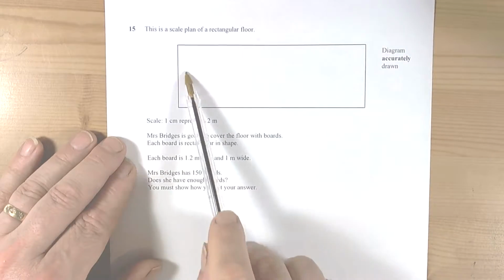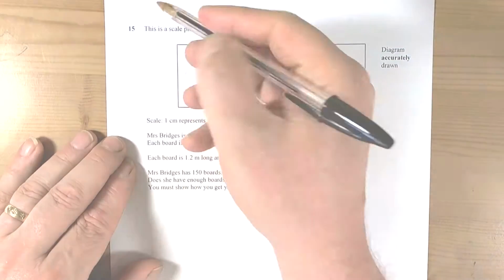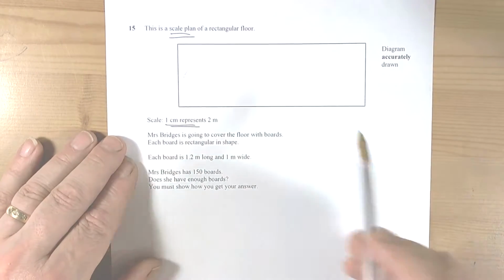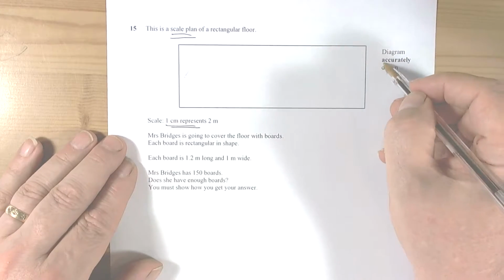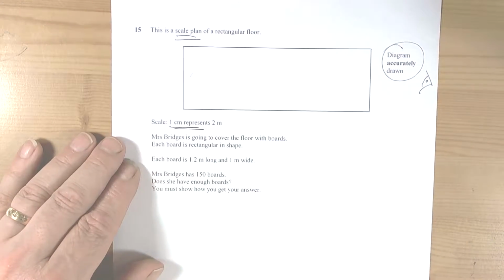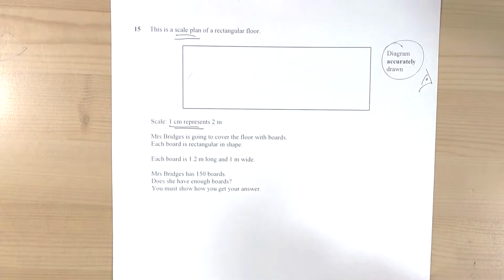Okay, so this question says this is a scale plan of a rectangular floor. Because they said scale plan and they're telling us what the scale is, it means this is accurate. And they've given us a clue here as well, so obviously keep watching out for key ideas in questions. That means we can use a ruler to work out the actual dimensions.